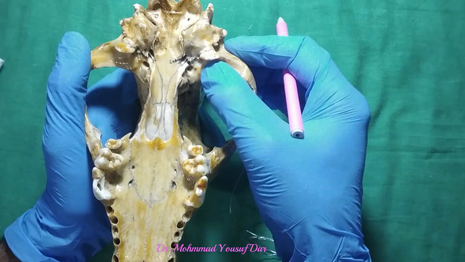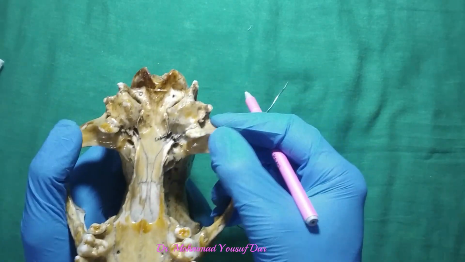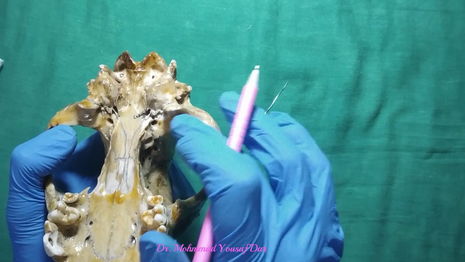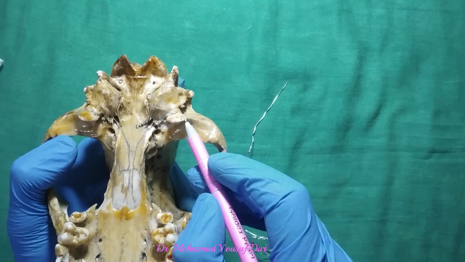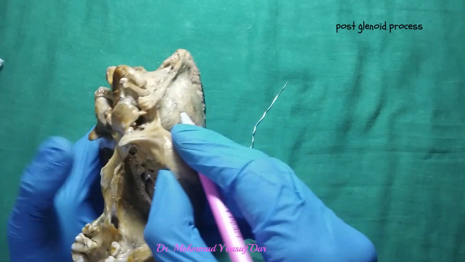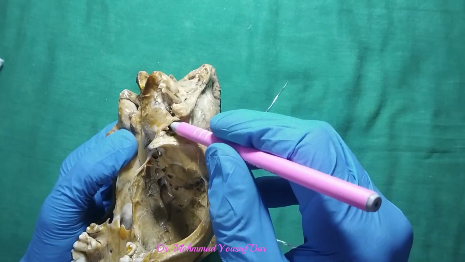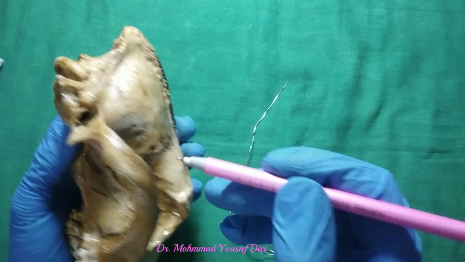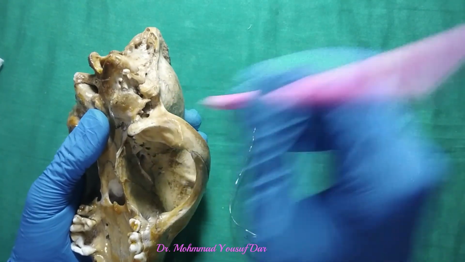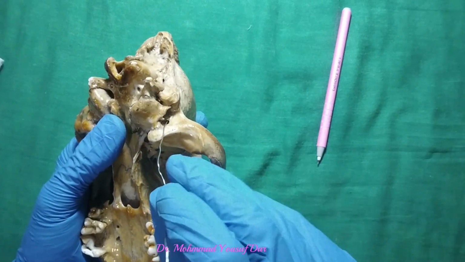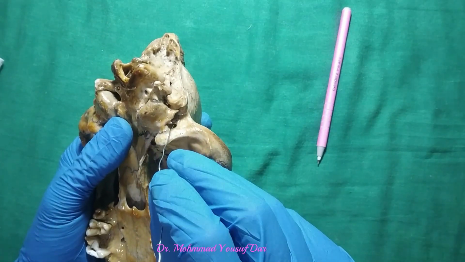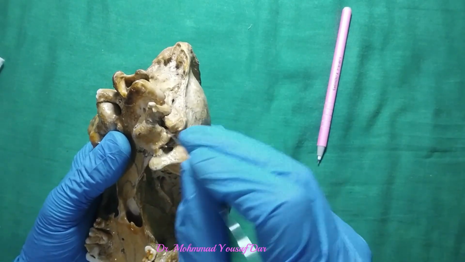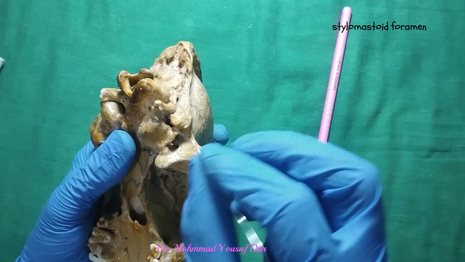This is the mandibular fossa, or the glenoid cavity, which is very extensive. Here the condyle of the mandible articulates. This is the post-glenoid process. Okay? This is the external acoustic meatus, and here we have an opening of the temporal canal. This is the external acoustic meatus. This is the stylomastoid foramen here.